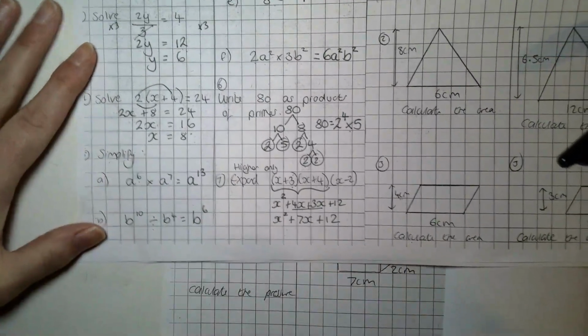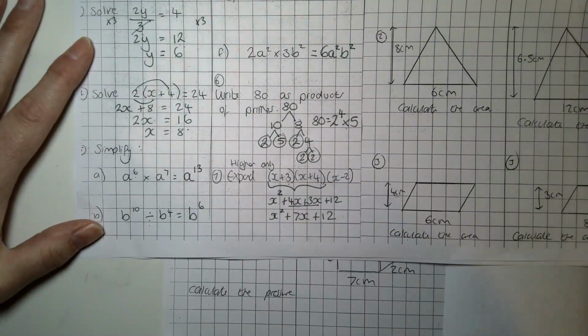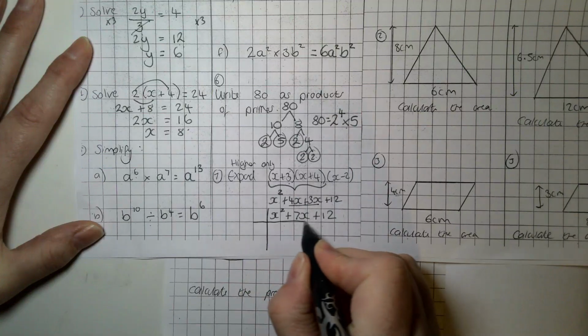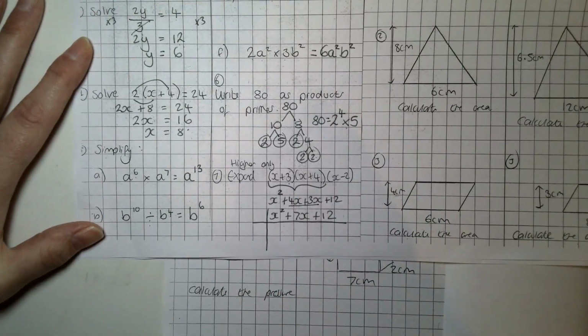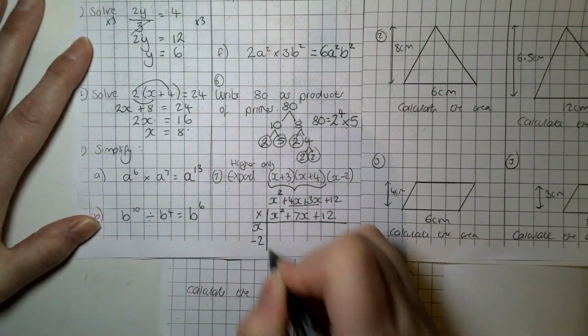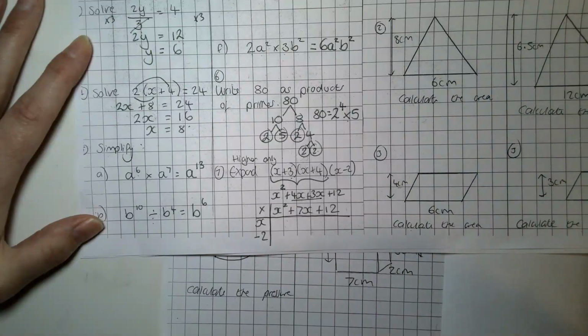Hopefully in your exam you'll definitely have a bit more space. It'll make it a bit easier. We're now going to multiply the result of those 2 brackets by the 3rd bracket. So we've got an x and then minus 2. Let's times that all together now.